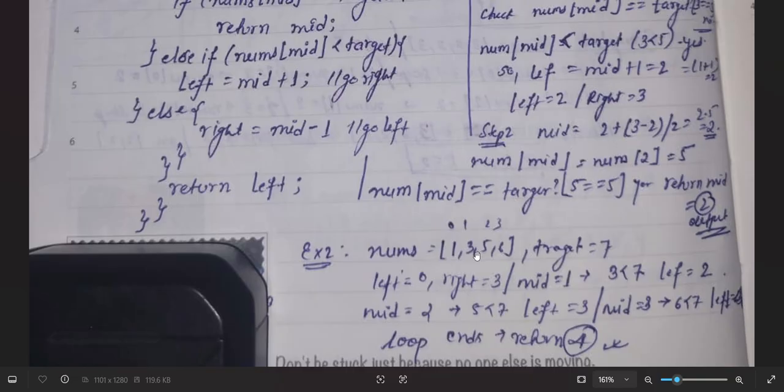For the third situation, if the target element is not present in the array of elements, then what will we do? Simply, we do the same process, finding the middle element first. If not found, we assign the left index as the insertion position for the target value. So left equals 0, right equals 3, and mid equals 1.